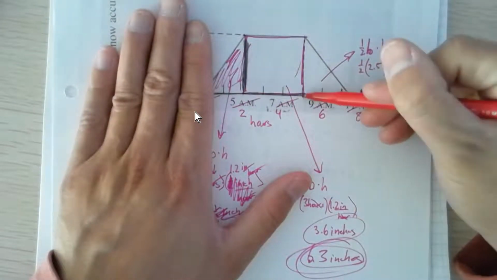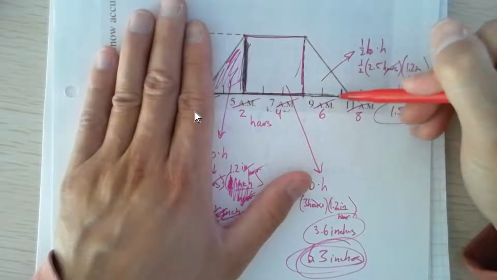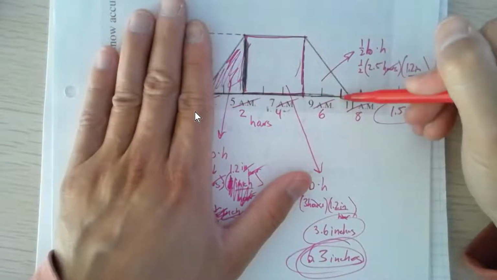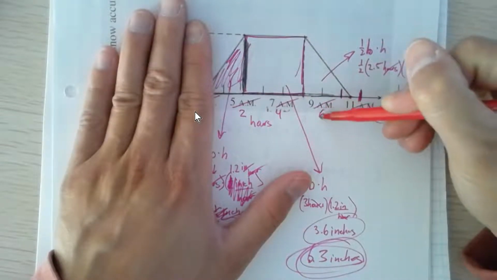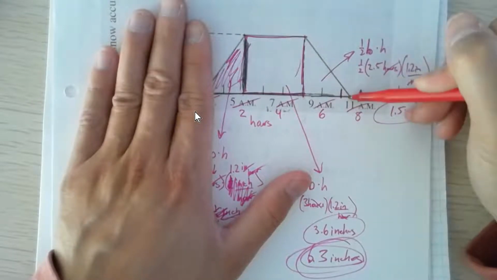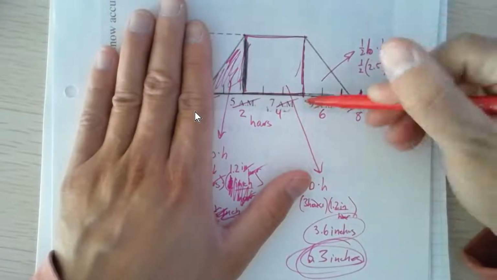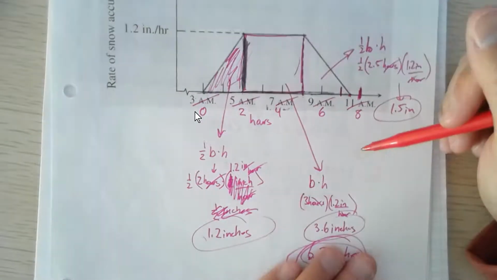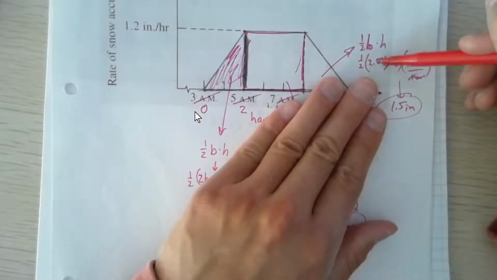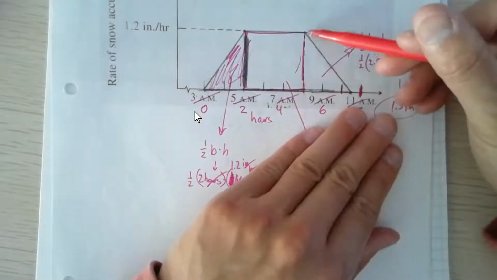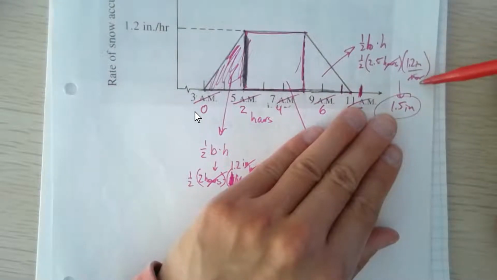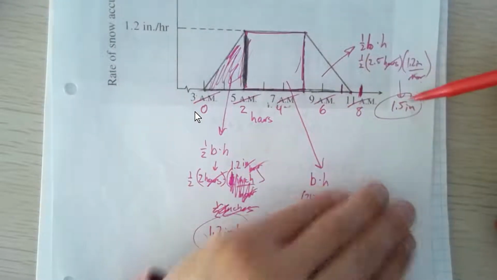So 5th to the 6th hour is 1, 5th to the 7th hour over here. Like I'm going by my own increments now. That's 2 hours. That's about 2.5 hours for the base. So I multiplied 2.5 hours by the height, which is 1.2 inches per hour, and then by 1/2, and I got about 1.5.